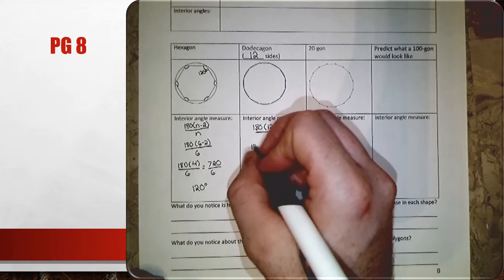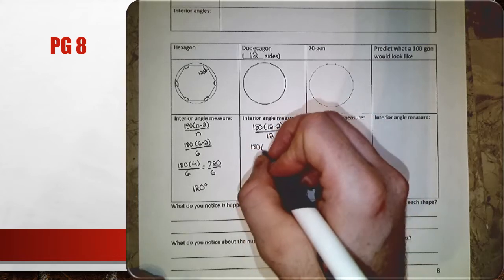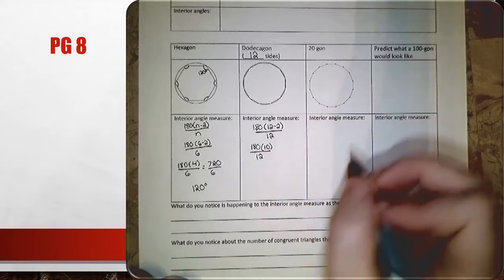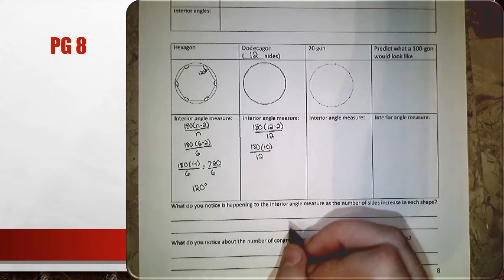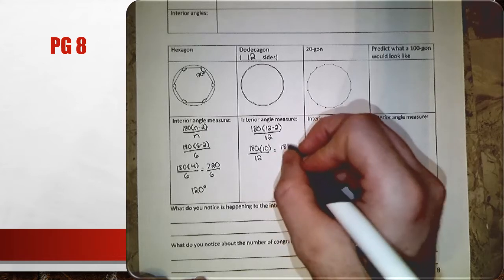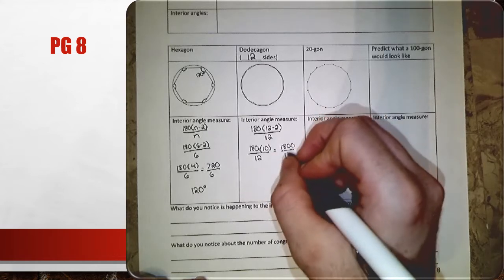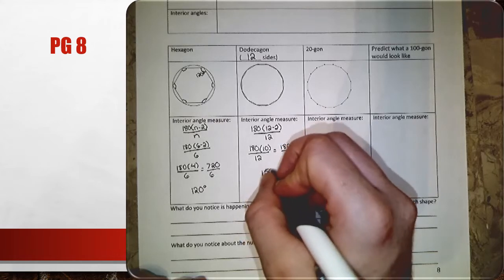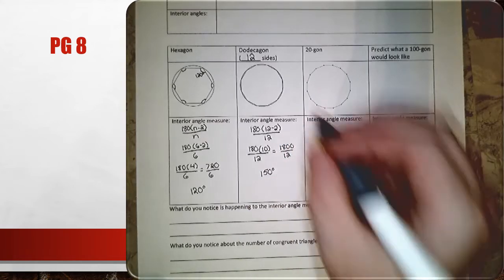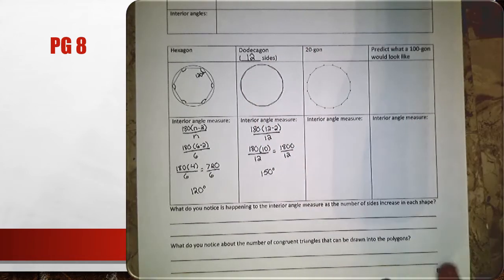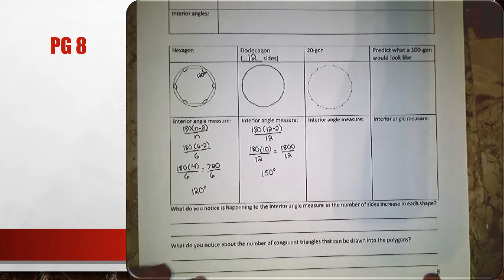So I'd still have the 180. 12 minus 2 is 10, all over 12. When these multiply together, you get 1800, still divided by 12, which equals 150 degrees. So each angle inside here would be 150 degrees.